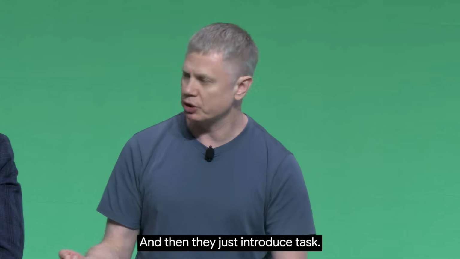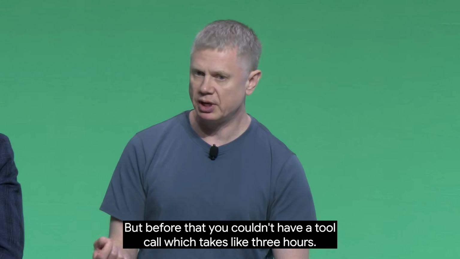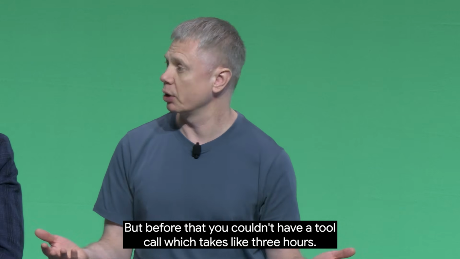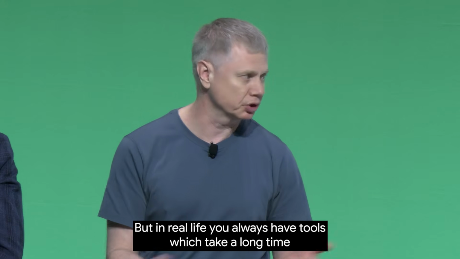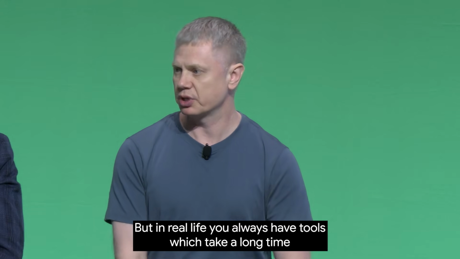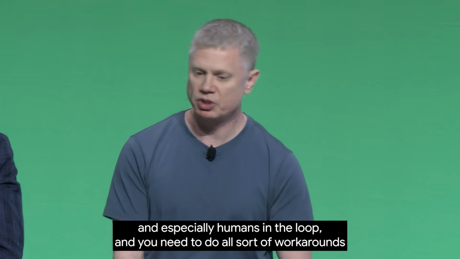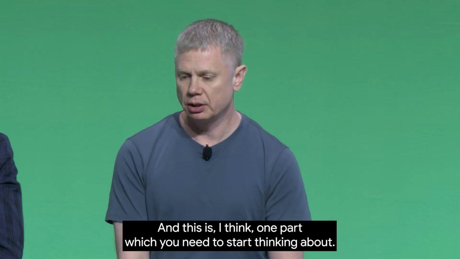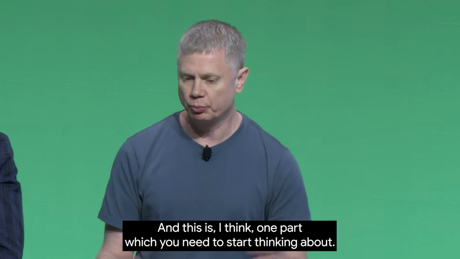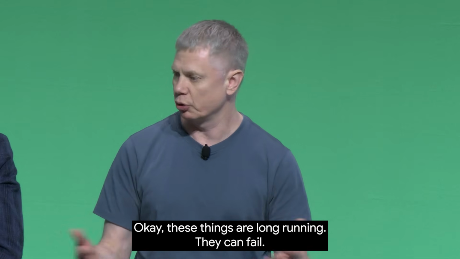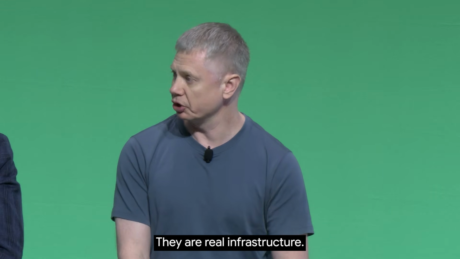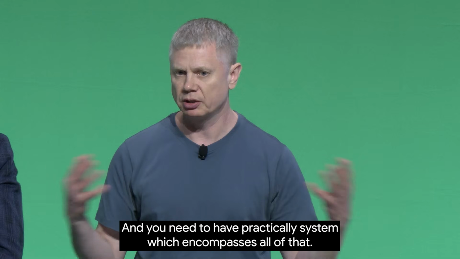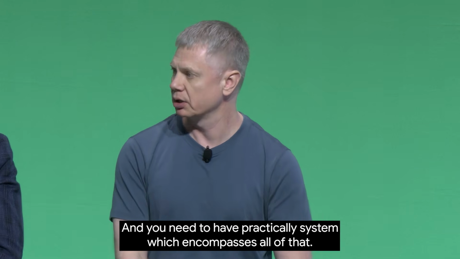And then they just introduced task. But before that, you couldn't have a tool call which takes 3 hours, right? It just wasn't possible. But in real life, you always have tools which take a long time, and especially humans in the loop, and you need to do all sorts of workarounds for that. And this is, I think, one part which you need to start thinking about: these things are long running, they can fail, they orchestrate real infrastructure, and you need to have practically a system which encompasses all of that.